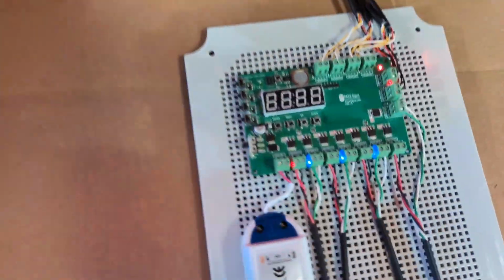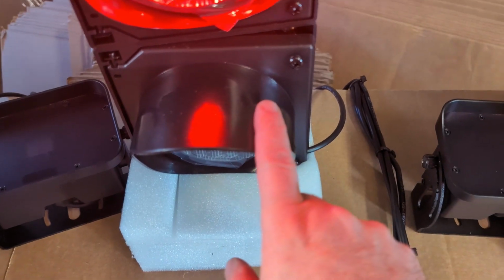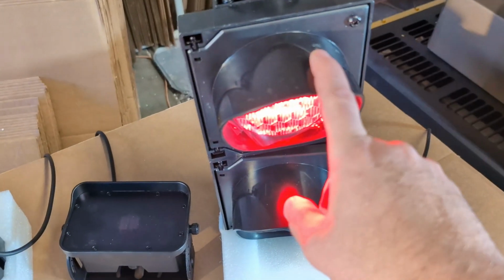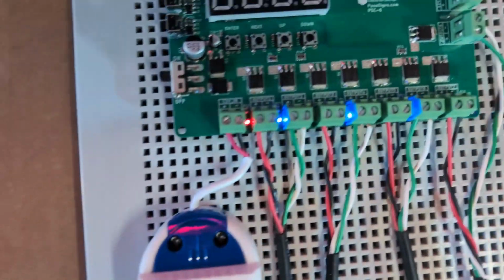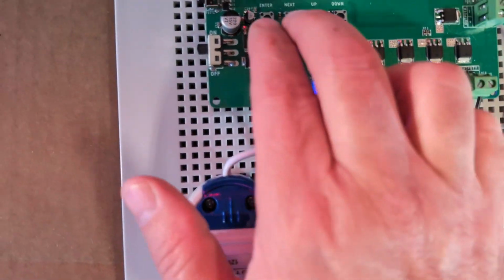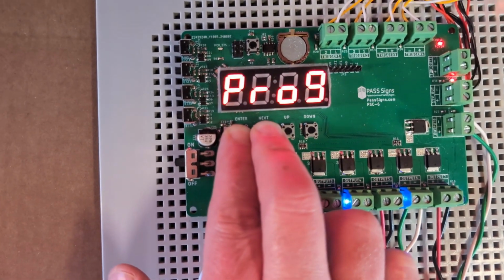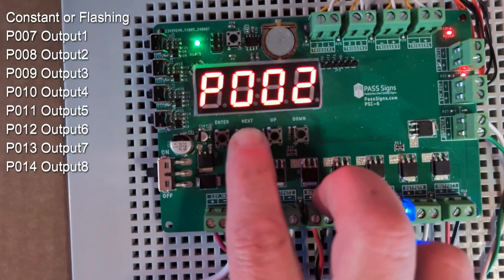All right, so how I'm going to do that is I want to flash green, and I want this one to flash green, and I want this one to be a flashing red and this one to be a flashing red, just to mix it up a little bit. So I'm going to go into programming. I'm only going to show you the first one here. I just happen to know that that's going to be output number 2, which is at P008.